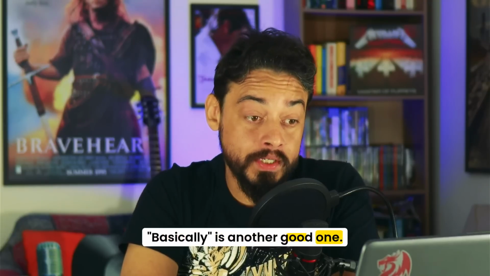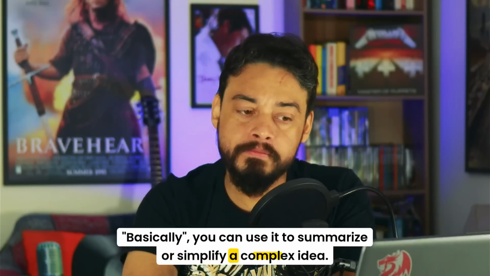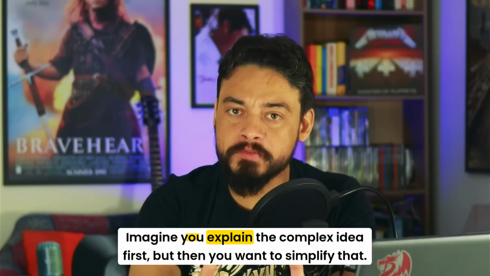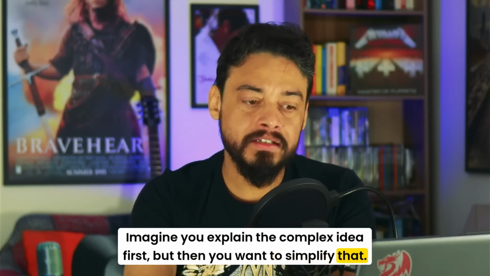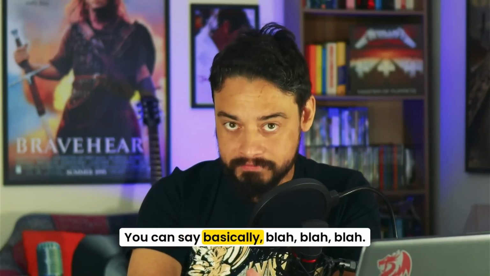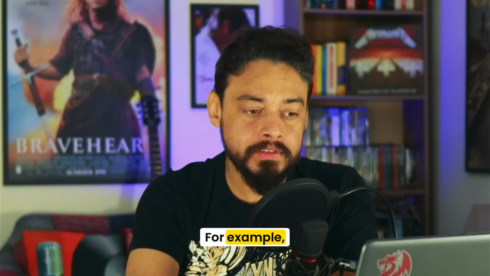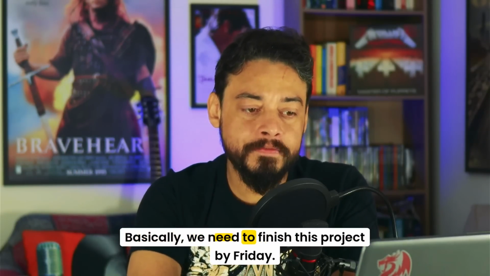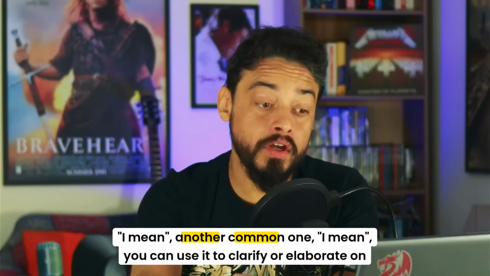Basically is another good one. Basically, you can use it to summarize or simplify a complex idea. Imagine you explain the complex idea first, but then you want to simplify that. You can say, "Basically, blah, blah, blah." Okay? For example, "Basically, we need to finish this project by Friday." Okay?